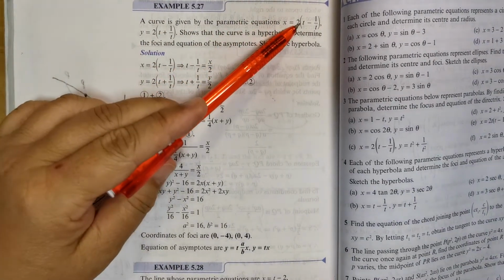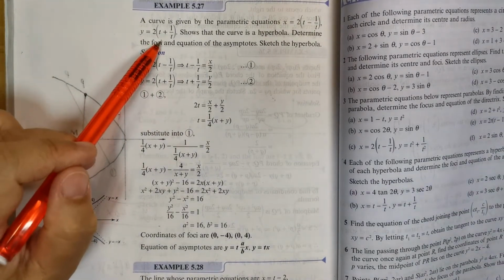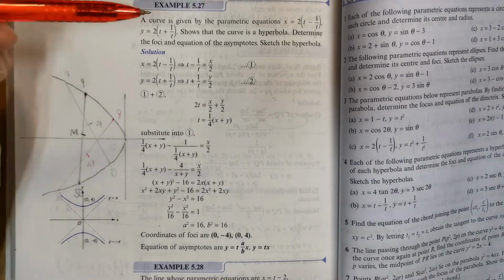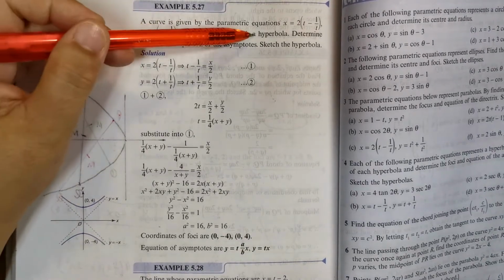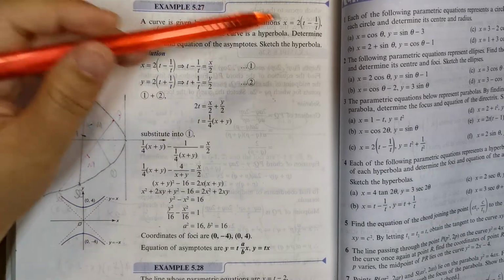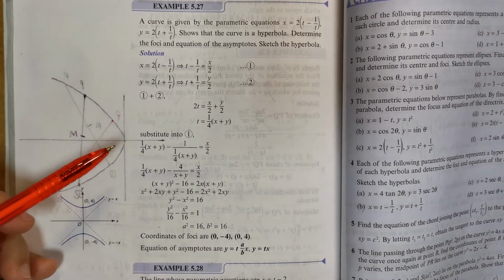They don't have a standard form. That's why we seldom use it, so we normally use the trigonometry parametric equation. Then show the curve is a hyperbola. Then determine the foci and the equations of the asymptotes. Sketch the hyperbola.